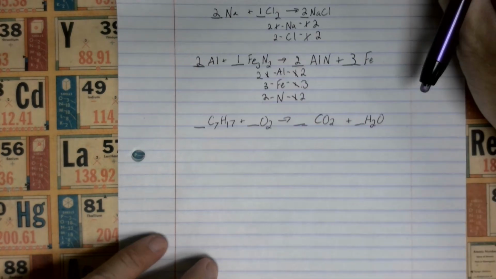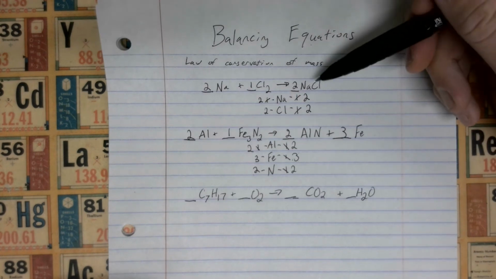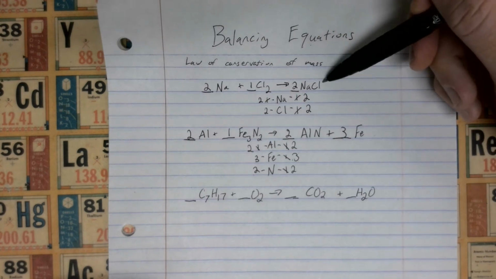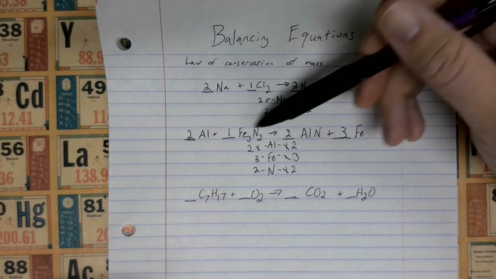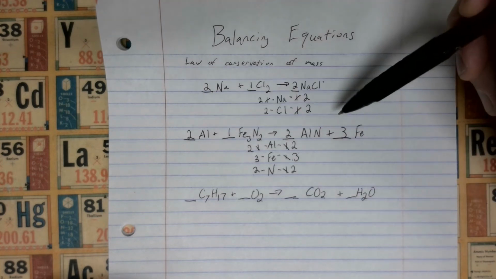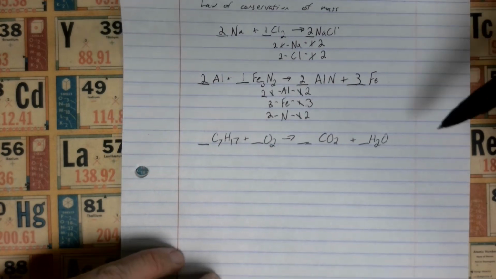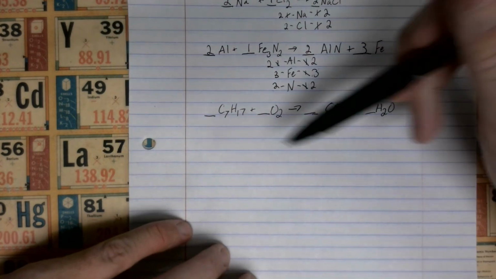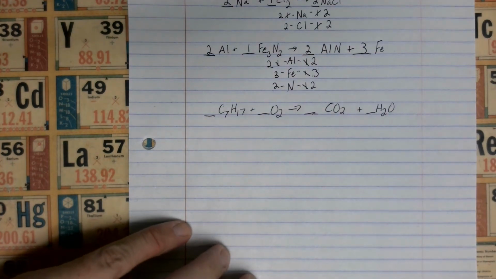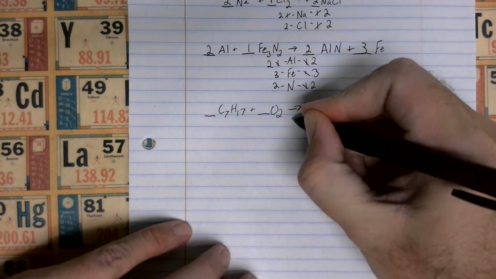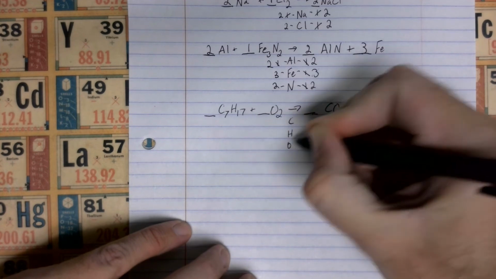If we go back to the top, this is a synthesis reaction, just for the type of reactions, if you remember from the other day. This is a single replacement reaction. And then this one that we're doing right now is a combustion, because you have hydrocarbon plus oxygen yields carbon dioxide and water.